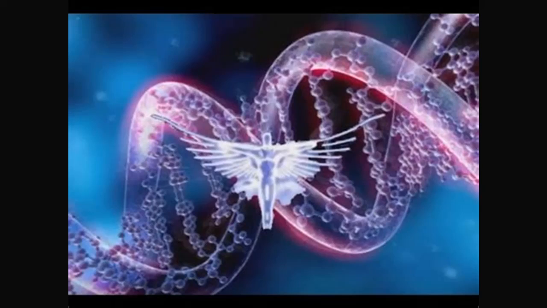And now the spark descends once again, spiraling down the 8th DNA strand to illuminate and vitalize it all the way down to the Earth star.